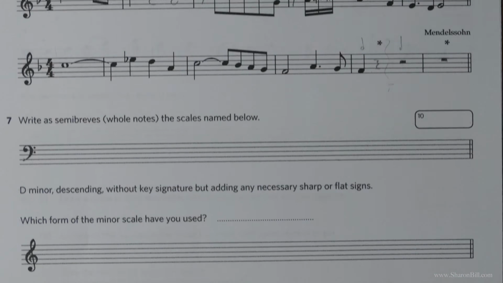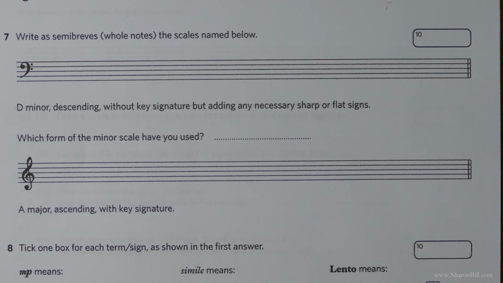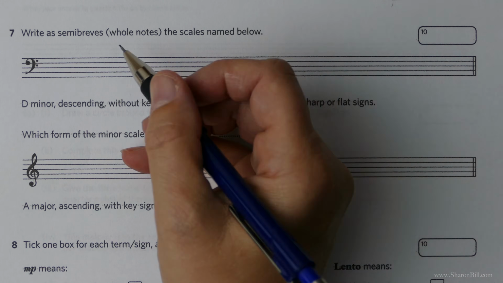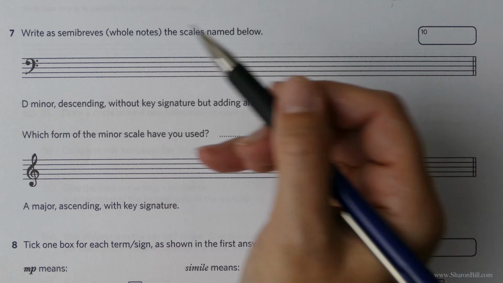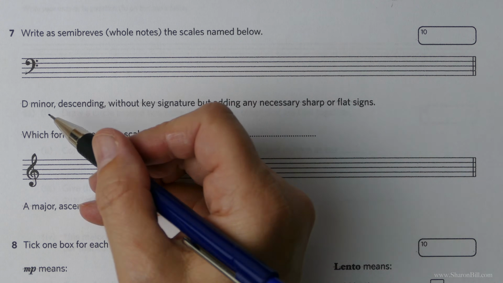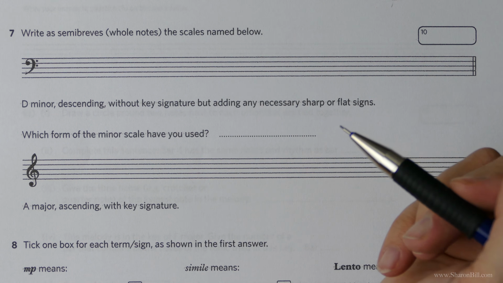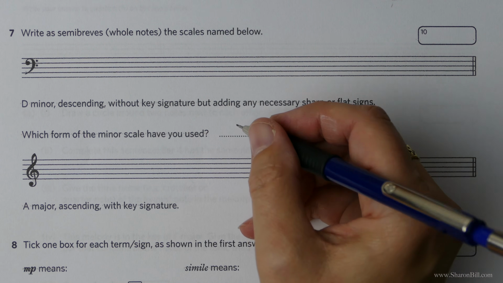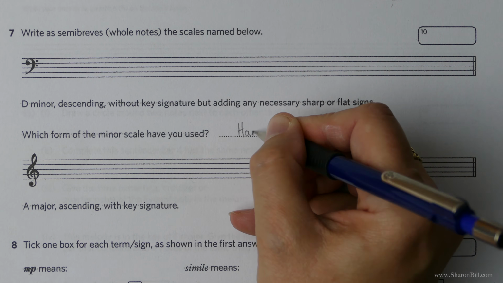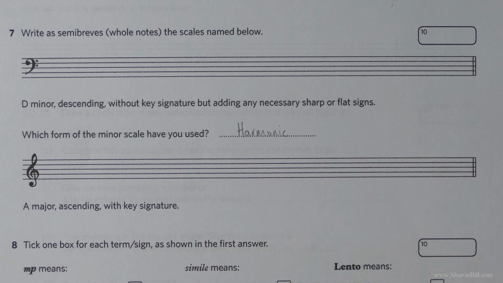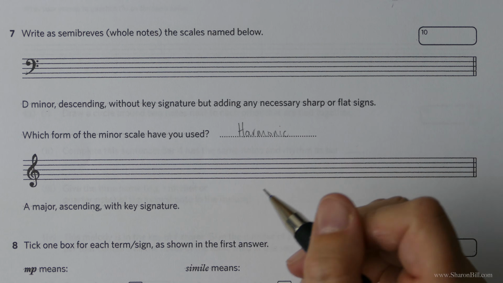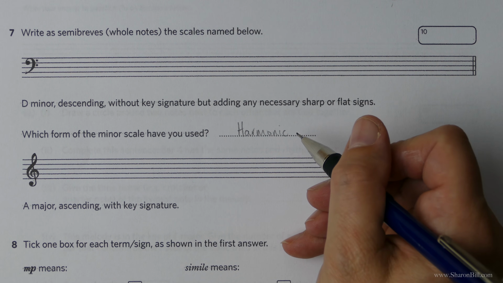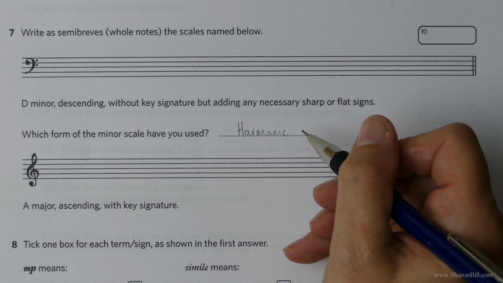Let's move on. So question 7, we're asked to write as semibreves or whole notes, so that way we don't have to worry about stems, the scales named below. We need to do D minor descending. We need to say which form of the minor scale that you've used. Now I always suggest that you choose harmonic minor for this grade. You only need to do one, and the harmonic minor is the simplest in the fact that you have the same set of notes going up and down. Ascending and descending, we have the same set of notes.